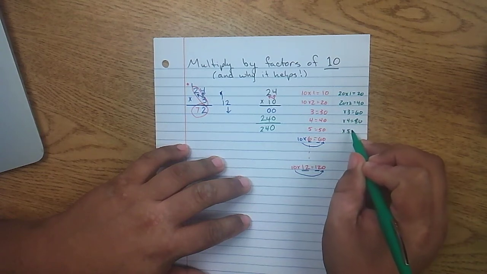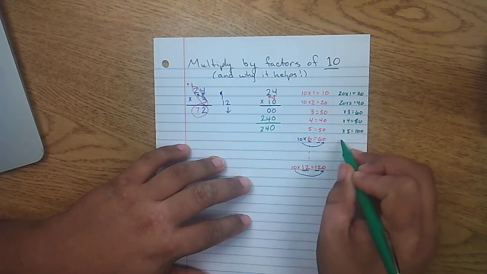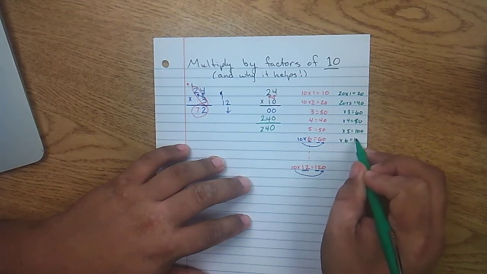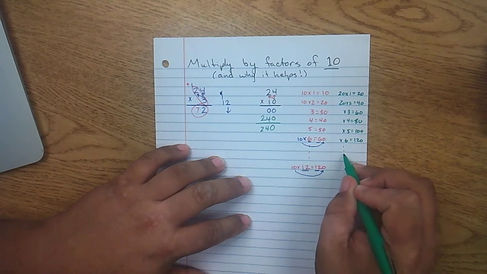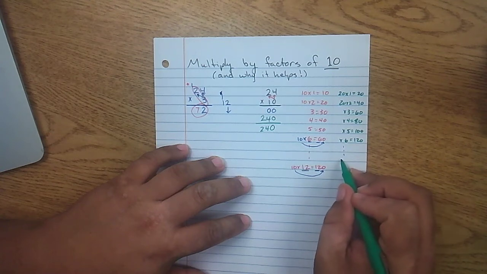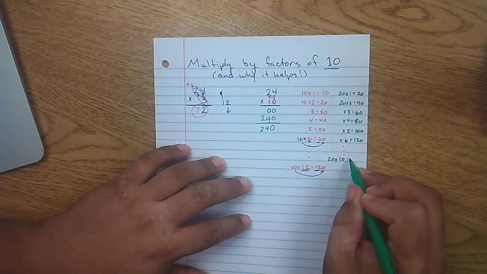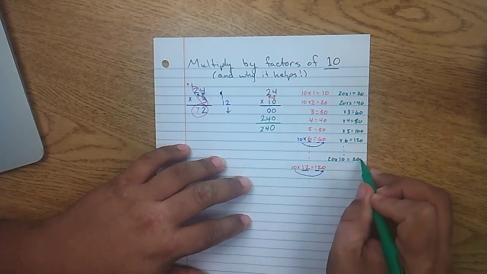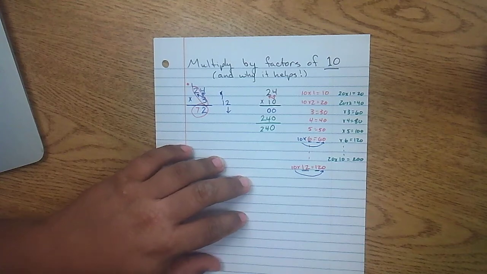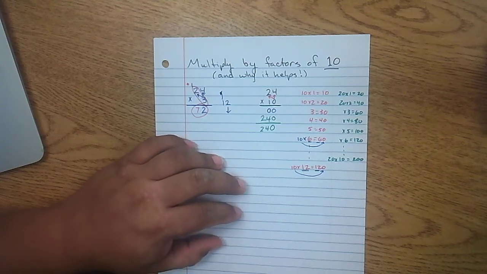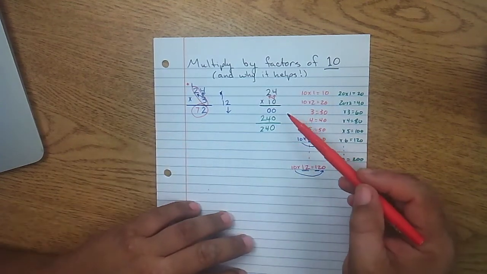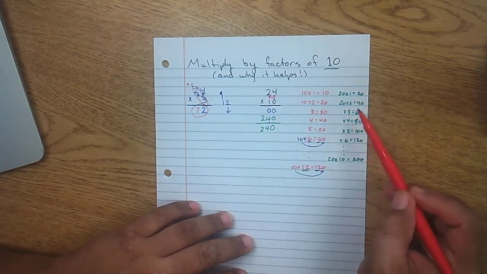20 times 5 would be 100. 20 times 6 would be 120. And even if we were to go into 20 times 10, we would get 200. And if you're not able to see the pattern here, that's okay. I'm going to help you to use a more standard algorithm to see this picture.